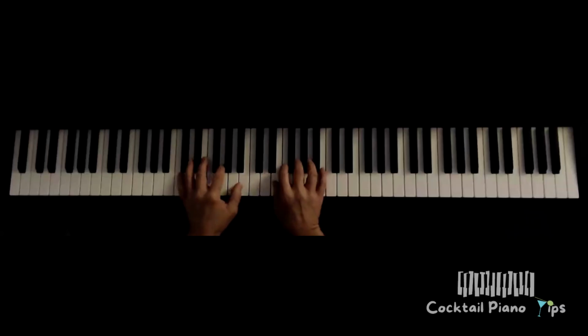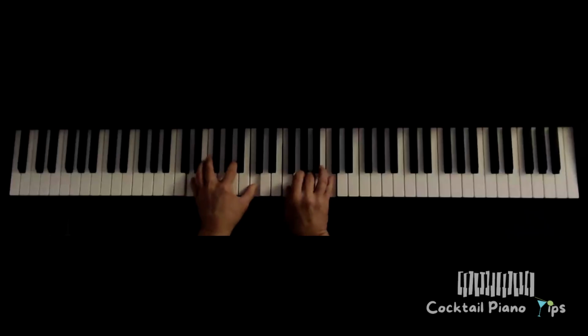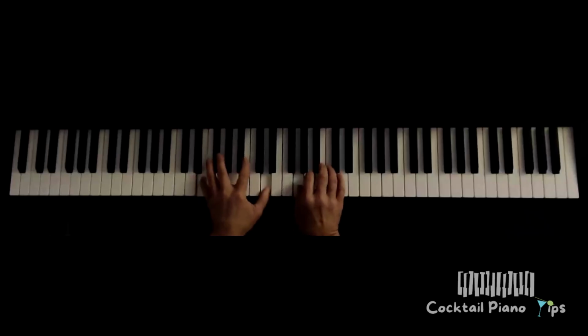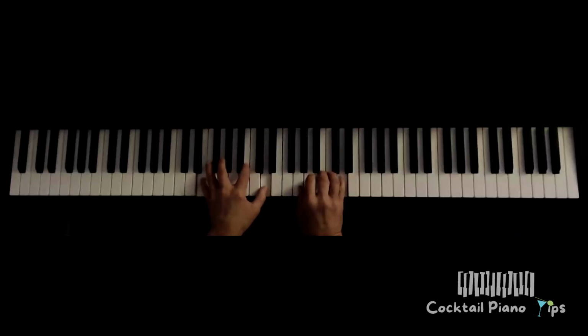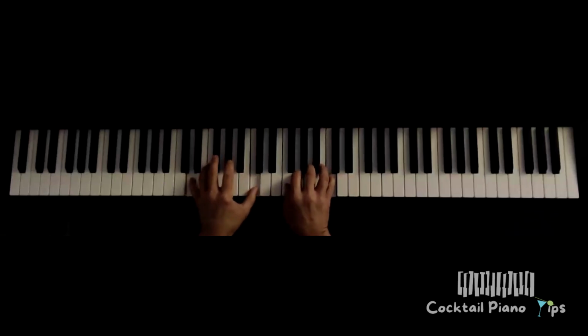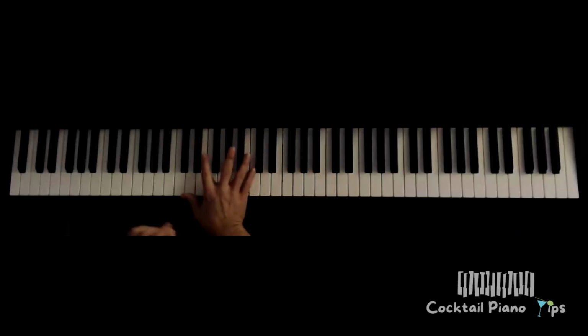Well, what does this do for us? Let's give a listen. Here we are approaching the 2 chord again. Nice and slow motion. Here's the 2 chord. Now the 5 chord with that D minor 7 up here.